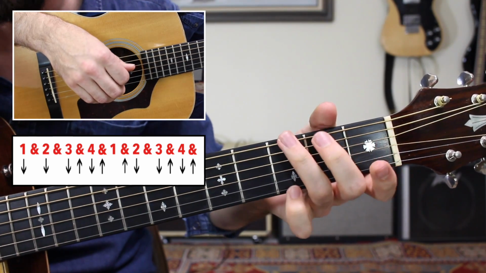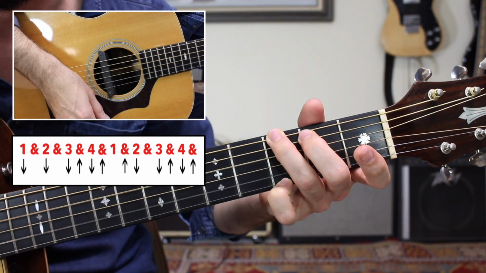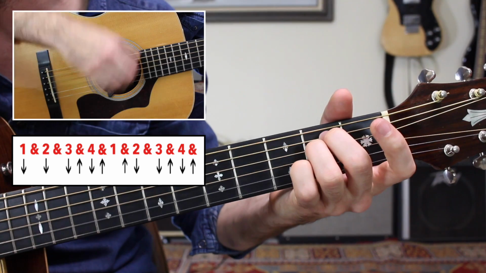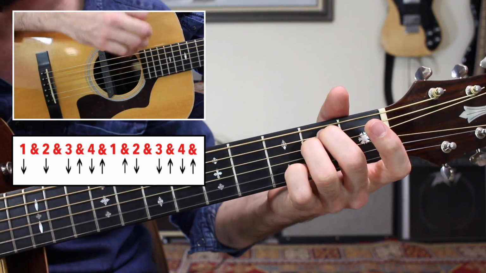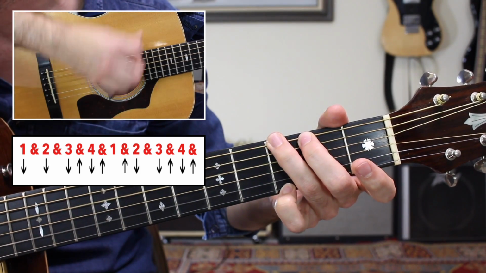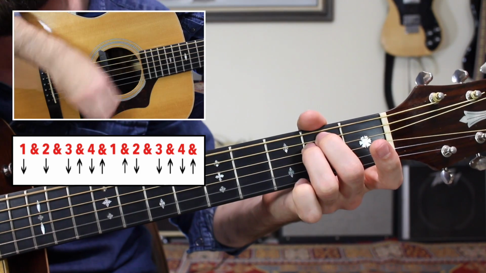Okay, so on the G chord, we strum down, down, down, up, down. Then on the E minor chord, we're going to strum up, down, down, up, down, up.